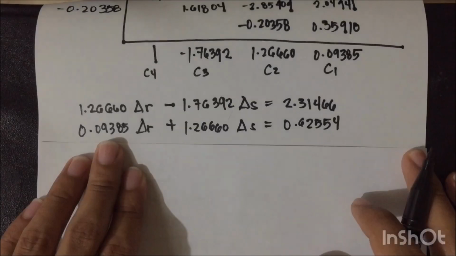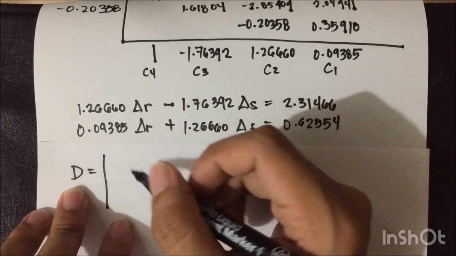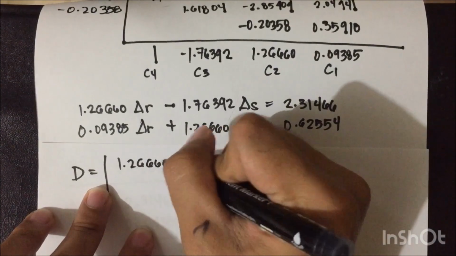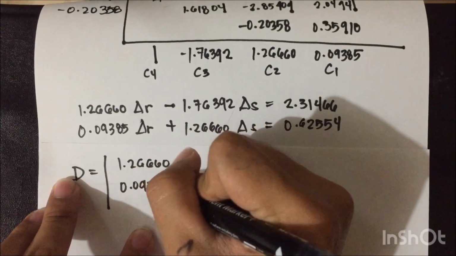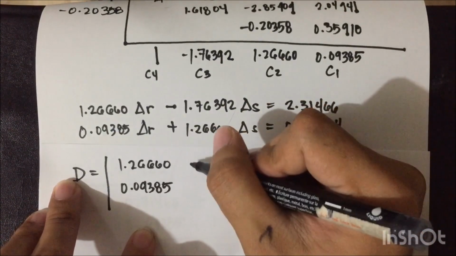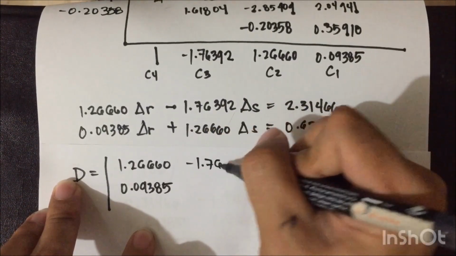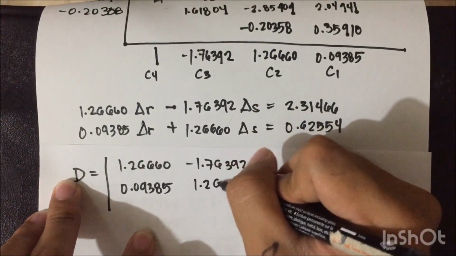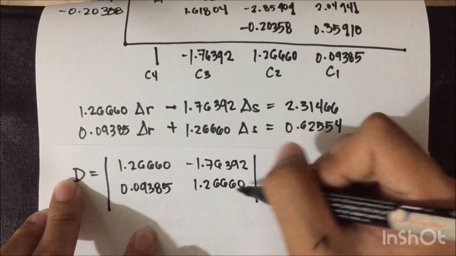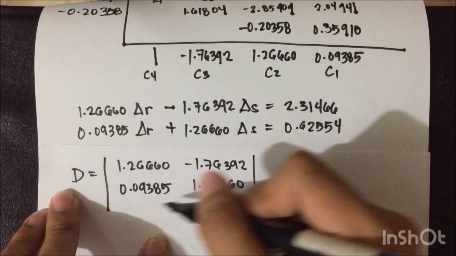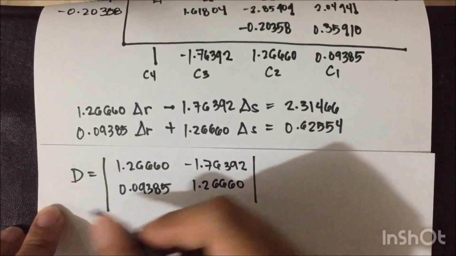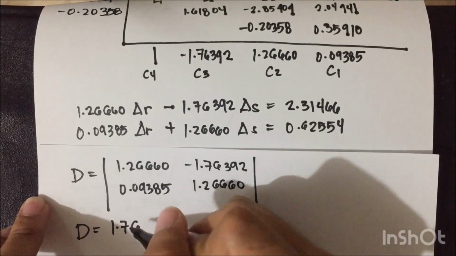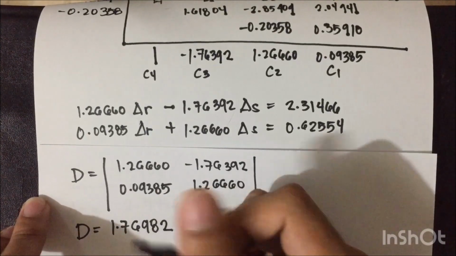So again, kunin natin yung determinant. So sa pagkuha ng determinant, list na natin yung values 1.660, 0.09385, then negative 1.76392, 1.26660. So downward times upward. So makuha natin yung value na 1.76982.